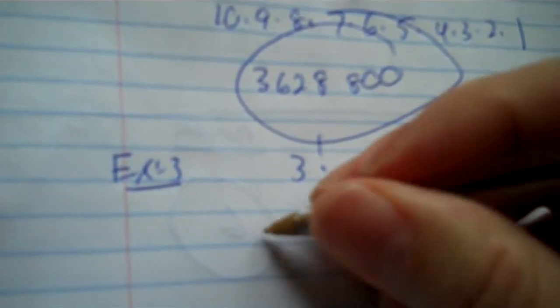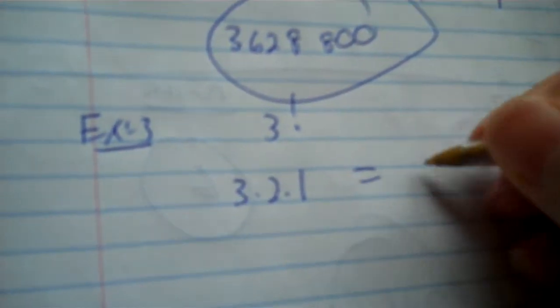Okay, example, 3 factorial. This is an easy one. 3 times 2 times 1 is 6, okay? So that's how you evaluate factorials.